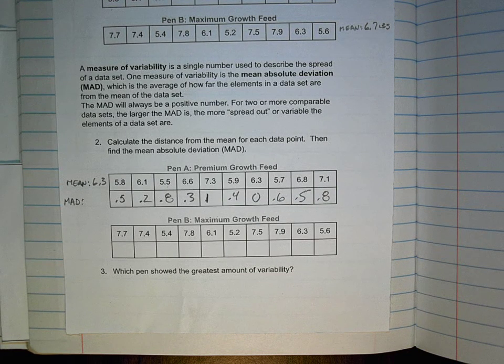Oh, dude, that wasn't even on the thing. And then you got to divide it by 10. And divide by 10. Okay.